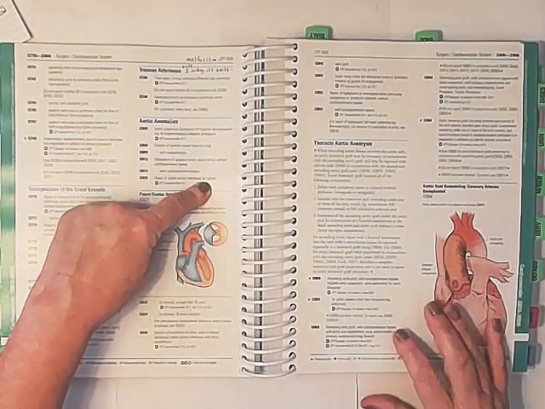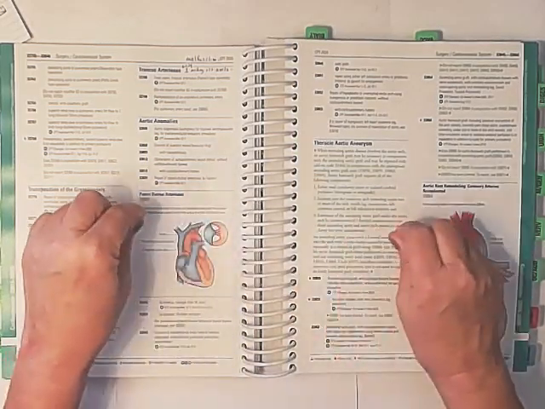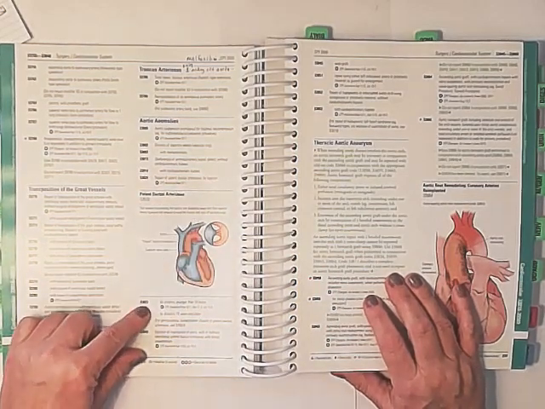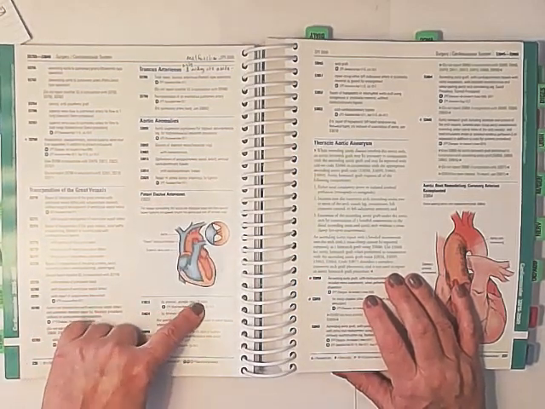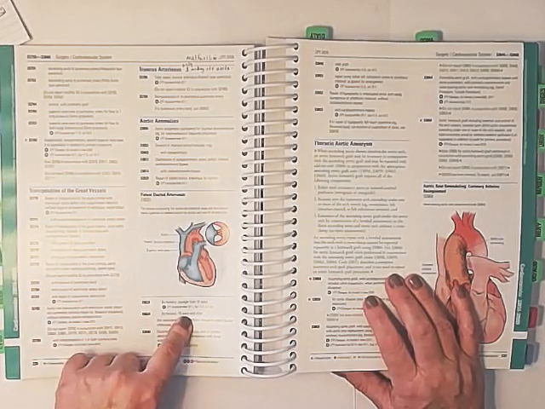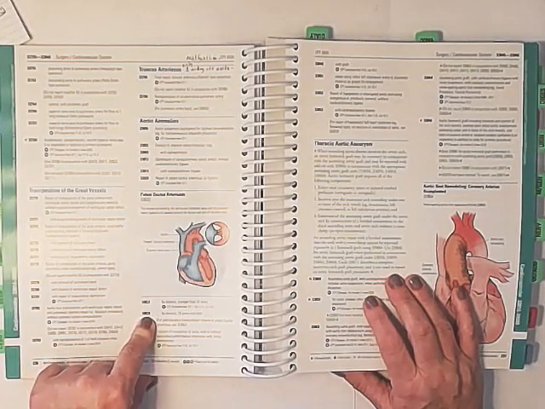Why? This is a repair. Ligation is just a tying off. This is a full-fledged repair, so it's probably going to be a division. So this is younger than 18 by division, 18 and older. So here we go, 33824.